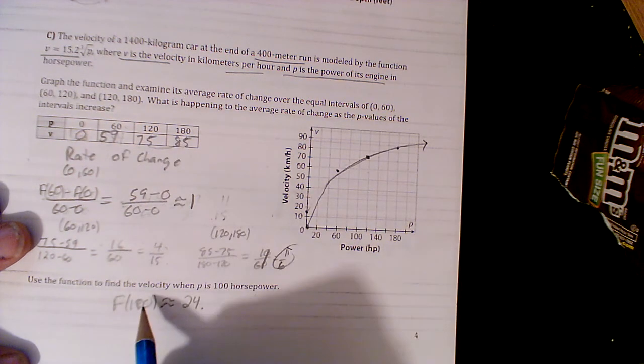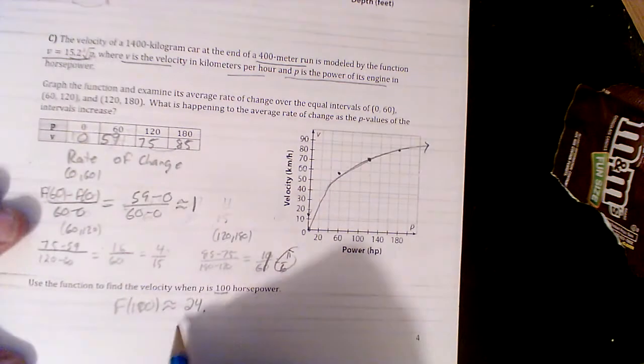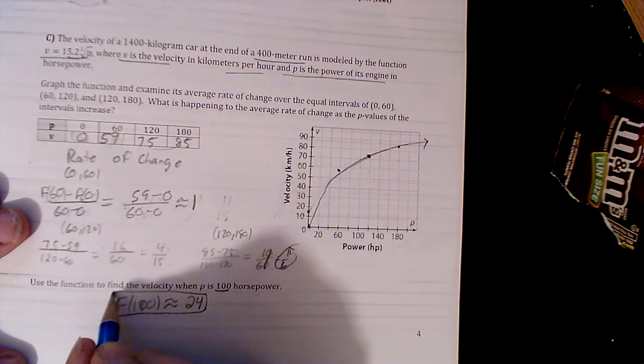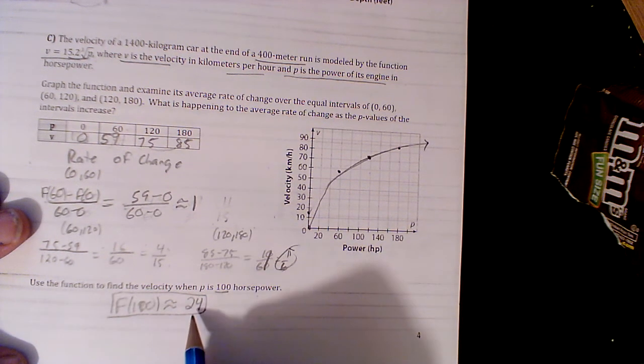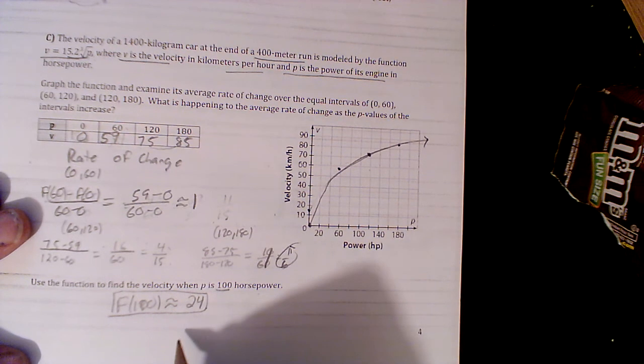It says use the function to find the velocity where P is 100 horsepower. You just plug 100 horsepower into here and you get, you know what? It's about 24. All right. So again, we're at 24 kilometers per hour at the end of a 400-meter run when you have 100 horsepower. Well, there you go.